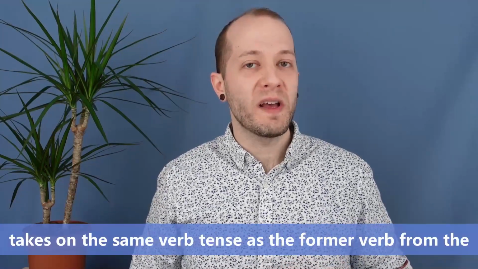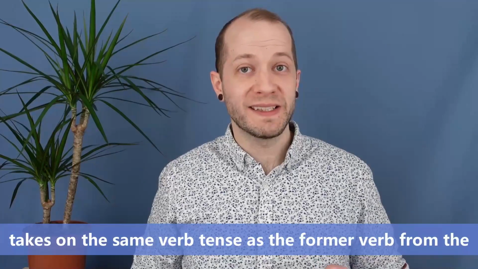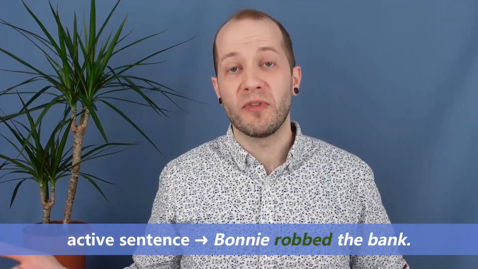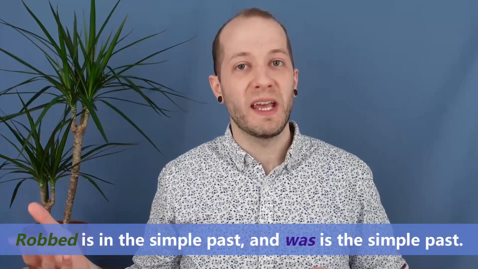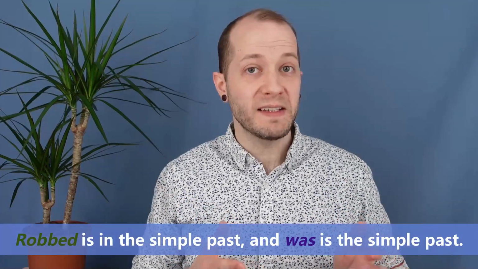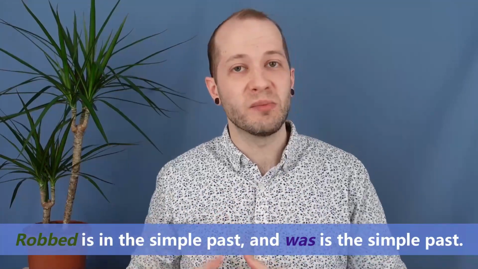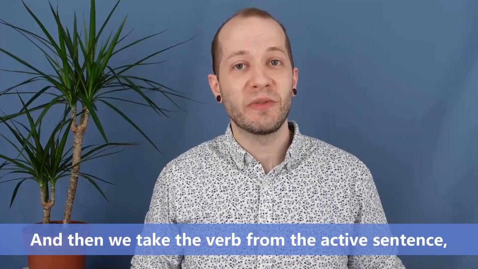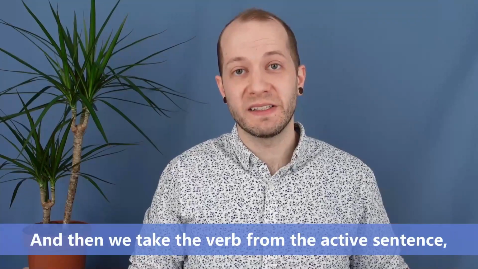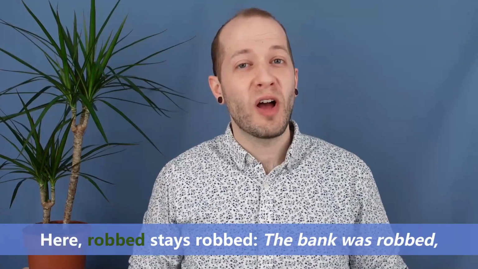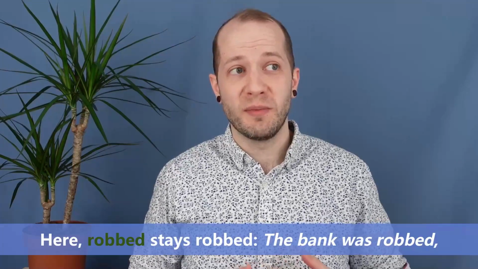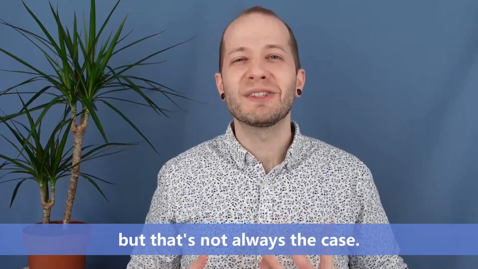And notice that was takes on the same verb tense as the former verb from the active sentence. So that was Bonnie robbed the bank. Robbed is in the simple past, and was is the simple past. And then we take the verb from the active sentence and change it into the past participle. Here, robbed stays robbed, the bank was robbed, but that's not always the case. Let's look at some more examples to help us learn.